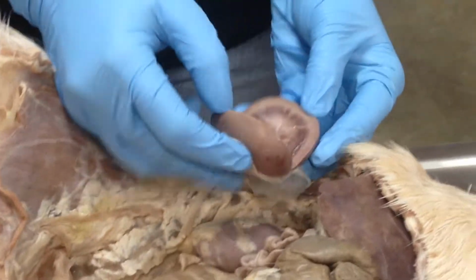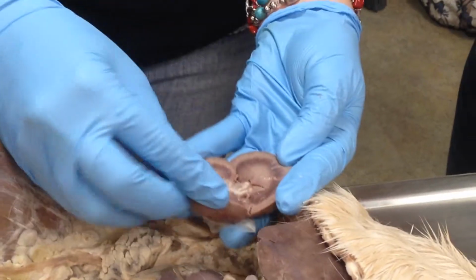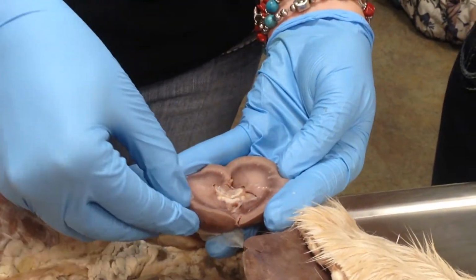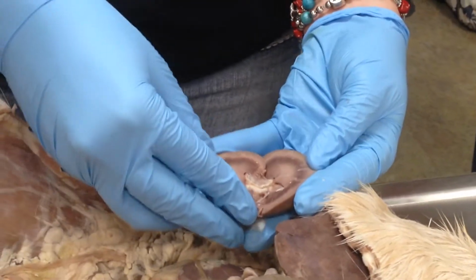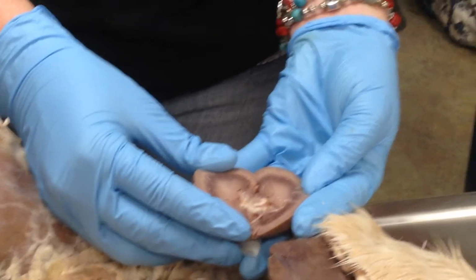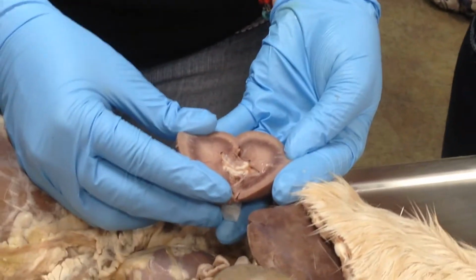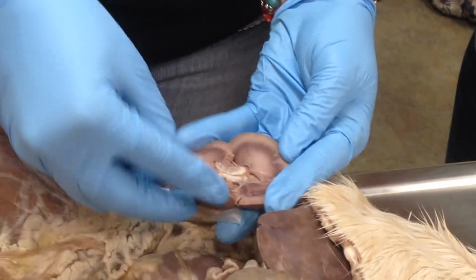So we open this up, all right? In our goat, this lighter part on the outside is our cortex. And then this dark part right here is the medulla. In the horse, it's reversed, okay? Because the horse always changes things, all right? Okay, so this is the medulla.